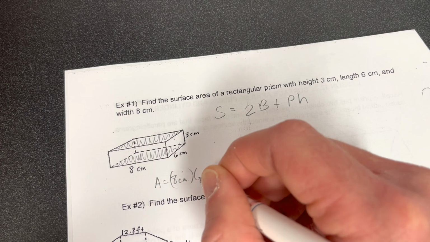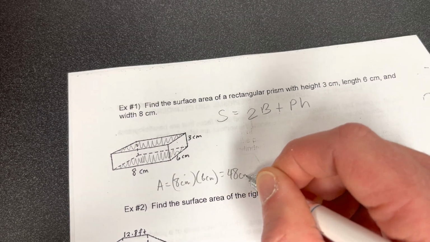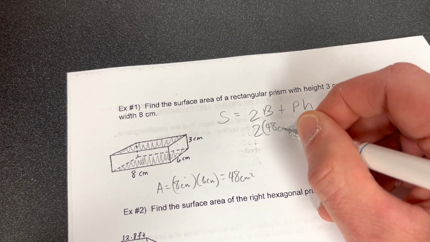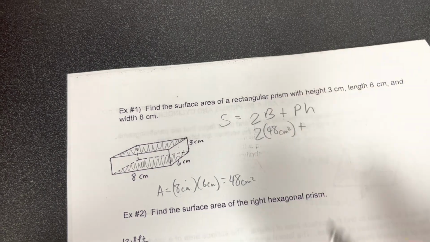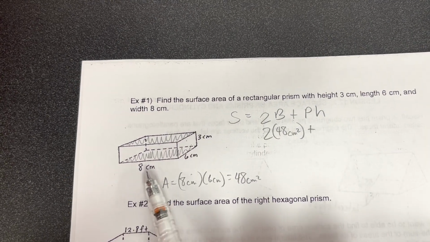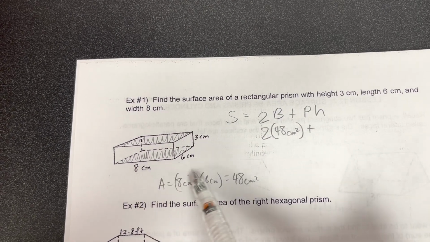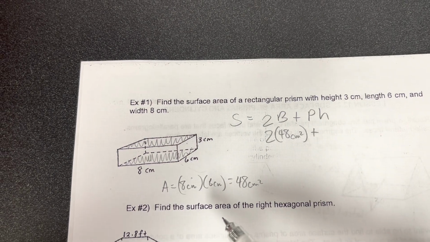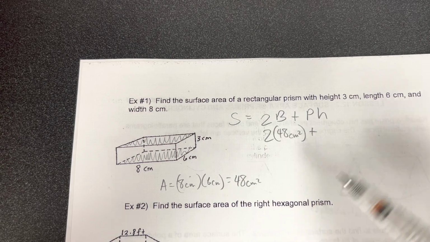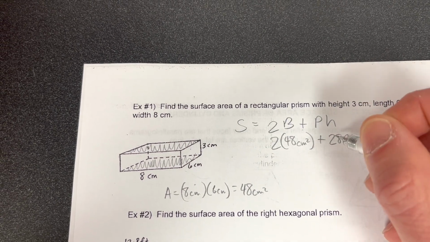centimeters times 6 centimeters. We're going to get 48 centimeters squared. The perimeter is going to be, they say it's a rectangle, so it's going to be 8 and 8, so 16 plus 12. 16 plus 12 is 28 centimeters.